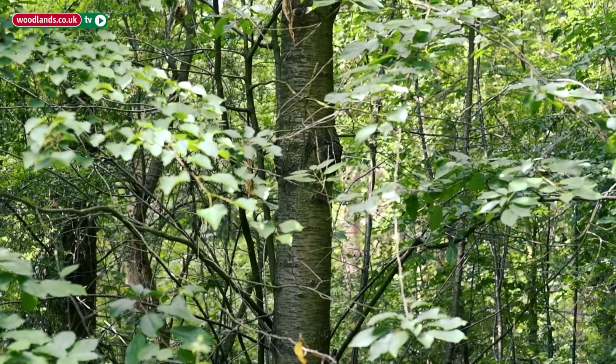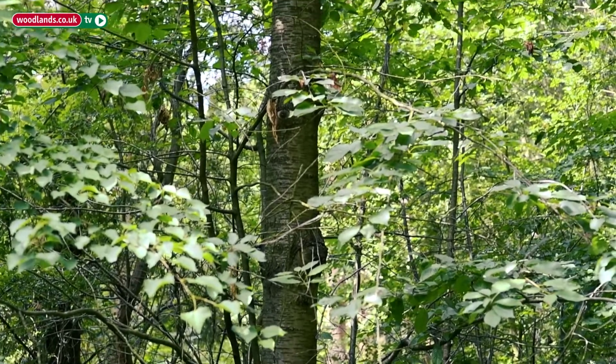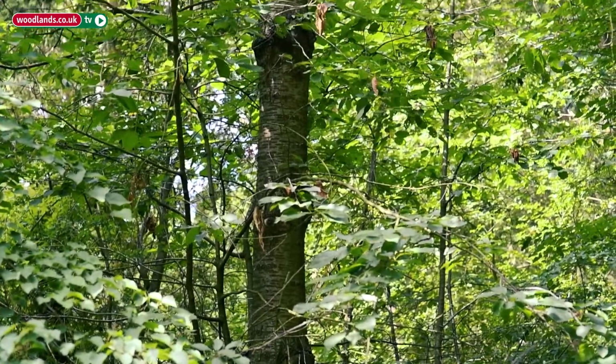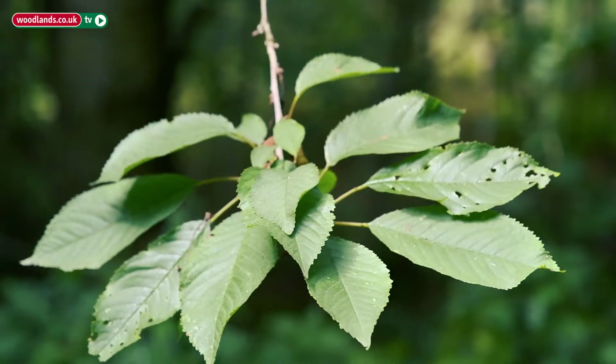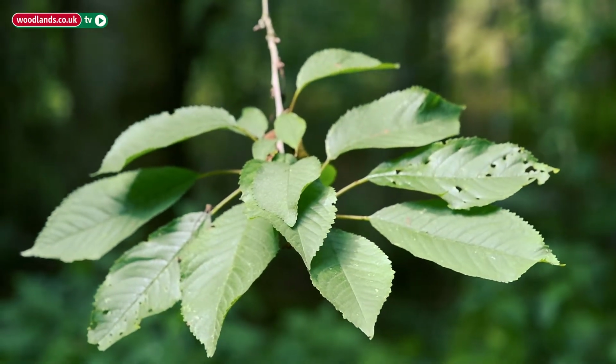So here we've got a wild cherry, and the bark is quite characteristic. It has those horizontal marks, and quite a long oval shaped leaf.